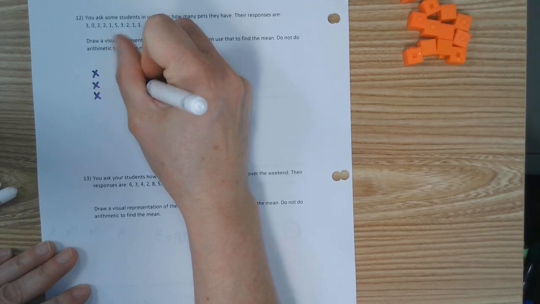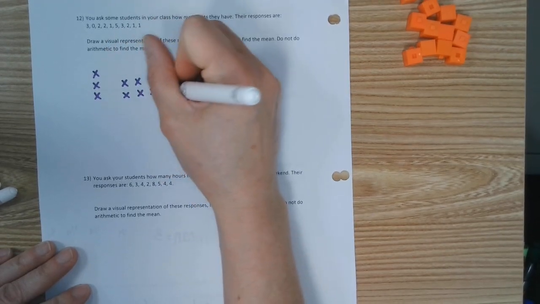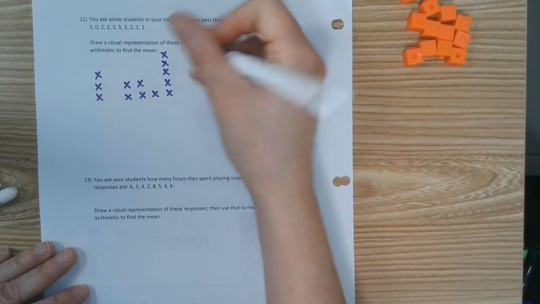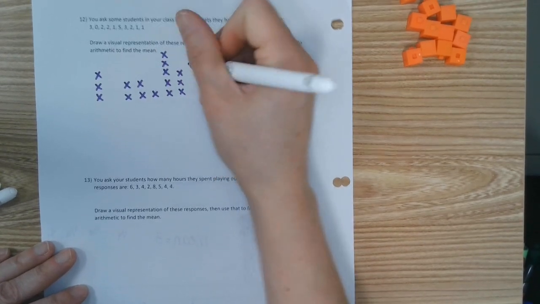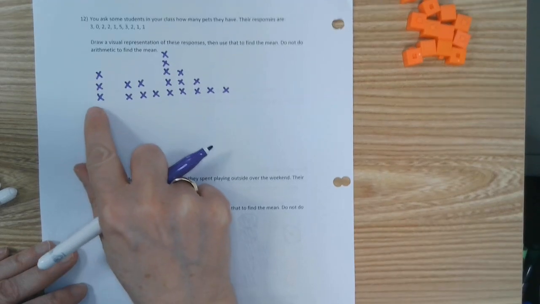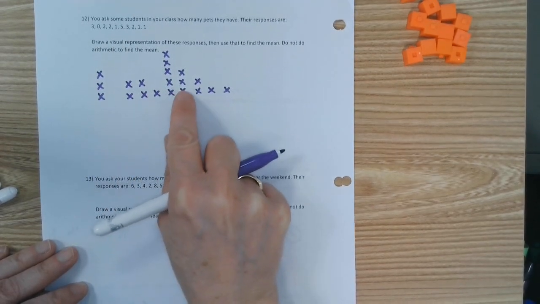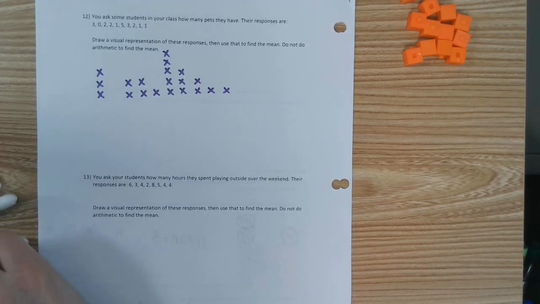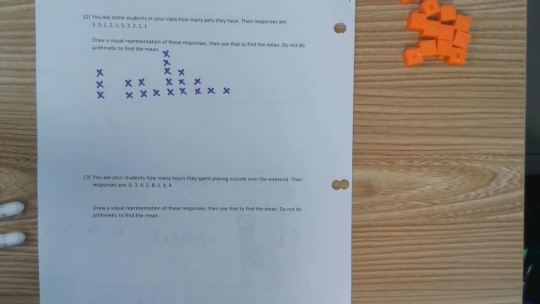And then 2, 2, 1, 5, 3, 2, 1, and 1. Now I have 1, 2, 3, 4, 5, 6, 7, 8, 9, 10. So I have to still end up with 10 columns at the end. Okay, we're just going to see if we can make them the same.